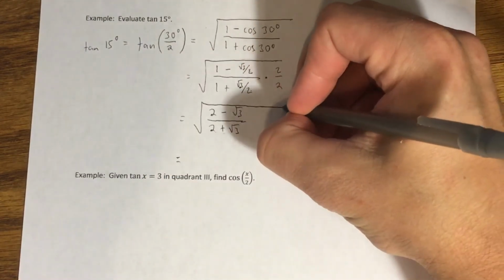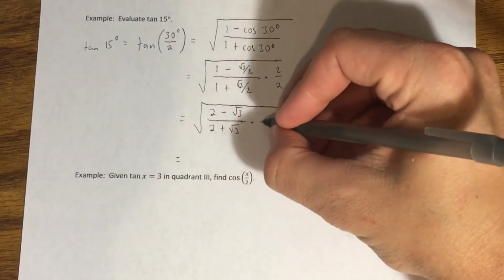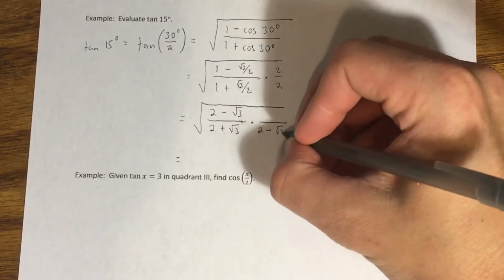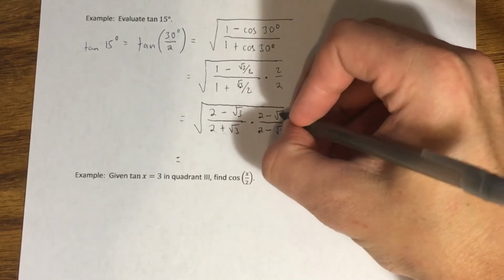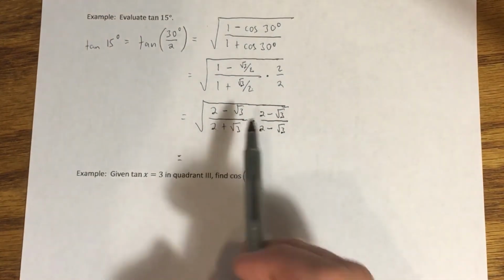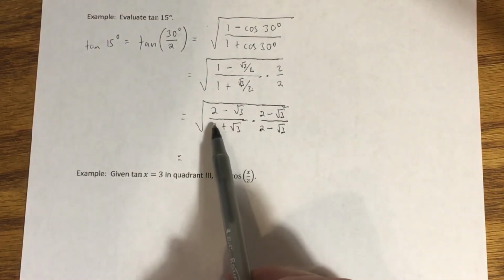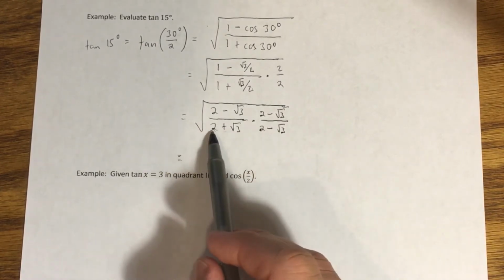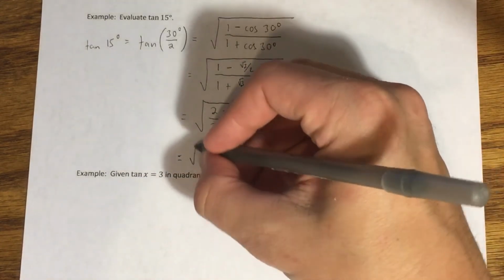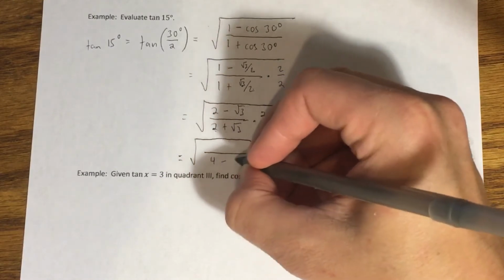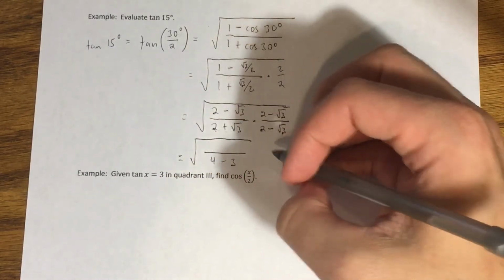How do you rationalize a denominator of this type? We multiply by the conjugate, 2 minus root 3 over 2 minus root 3. This is something you talk about in algebra. Why do we do that? Well, we do that because the product of these two things would look like a difference of squares. 2 squared minus root 3 squared, or in other words, 4 minus 3. So my denominator becomes 4 minus 3. Of course, that's just equal to 1.